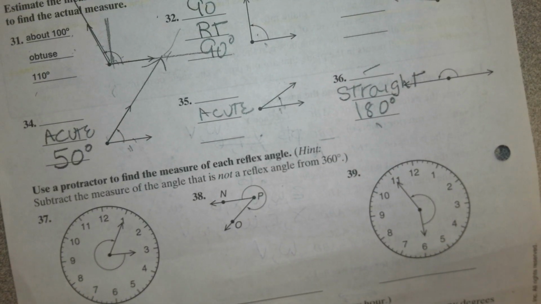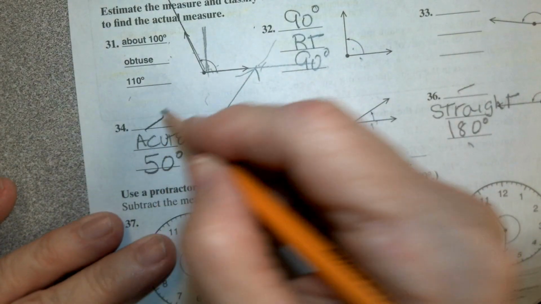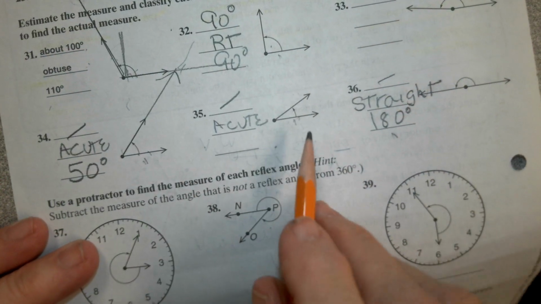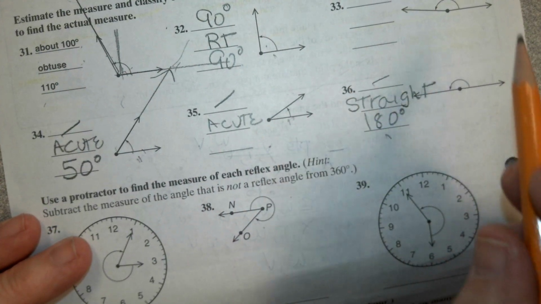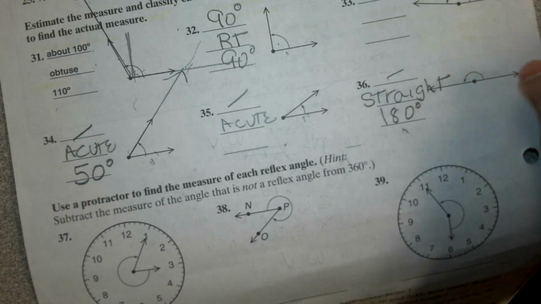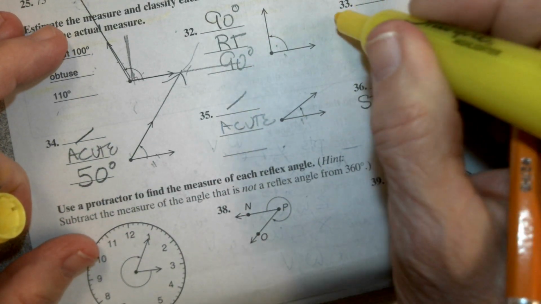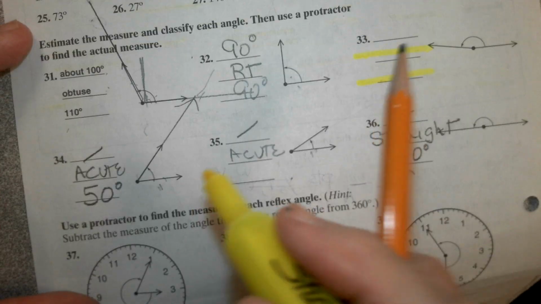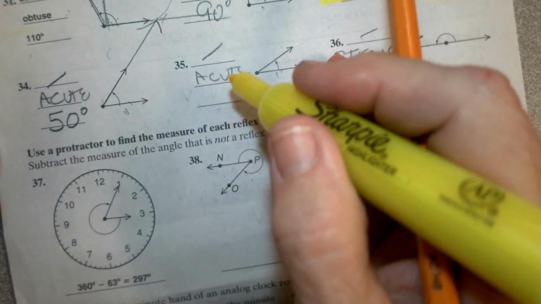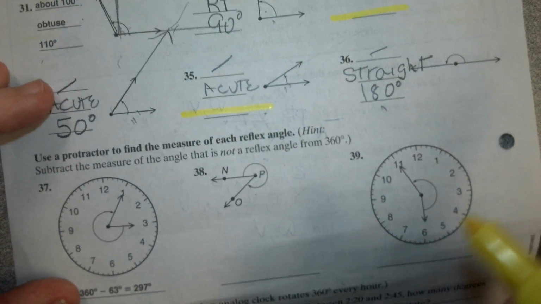So no more estimating? You don't have to estimate. Let's just go ahead and actually do them. So again, you'll have to extend those. You will have to measure on those. You can even take the protractor home. So you'll have to do that. You'll have to measure this one. And that's done. I don't think I'm going to have to do that.